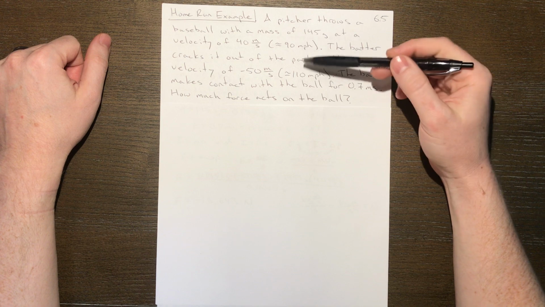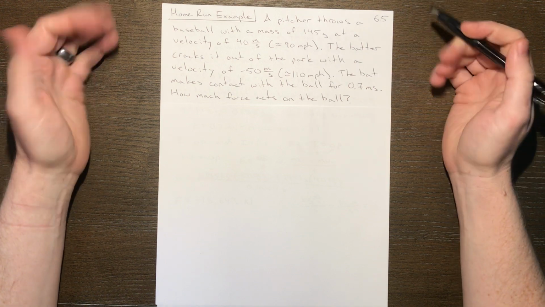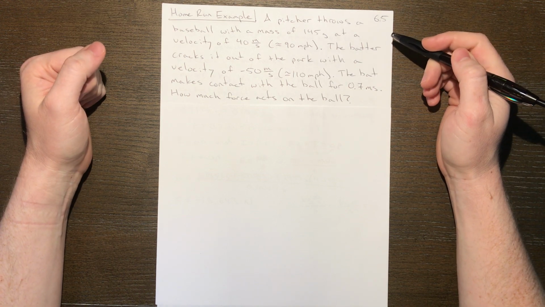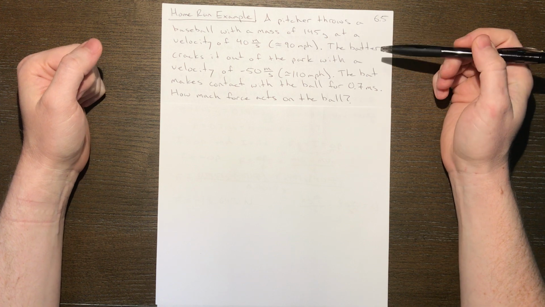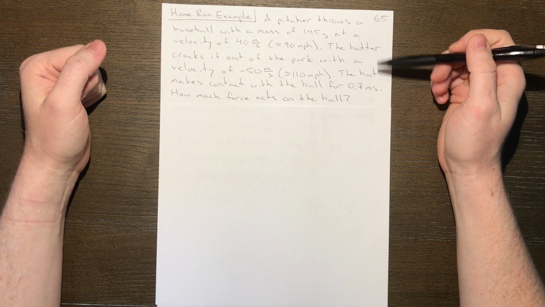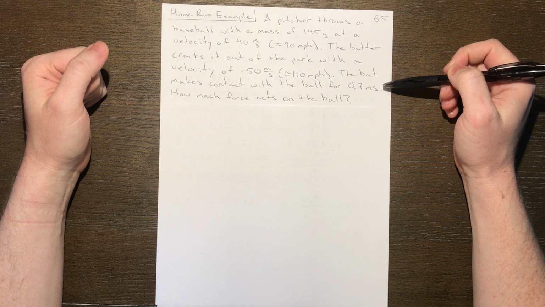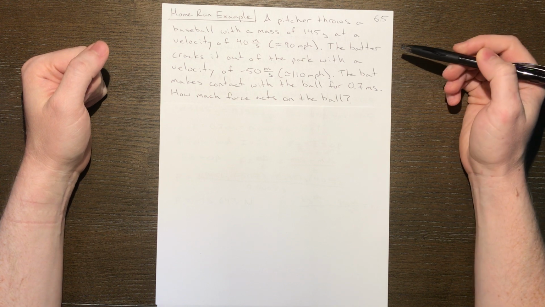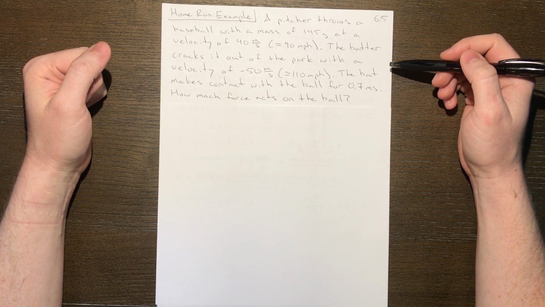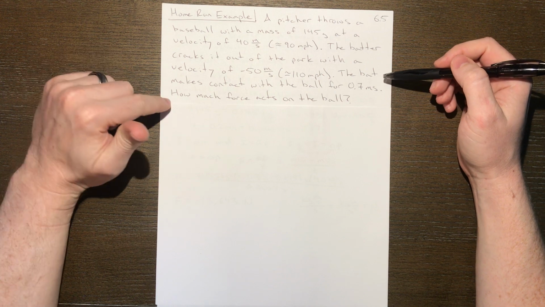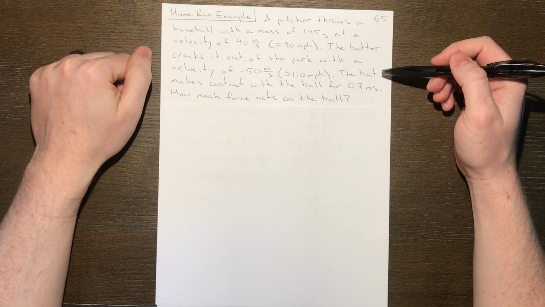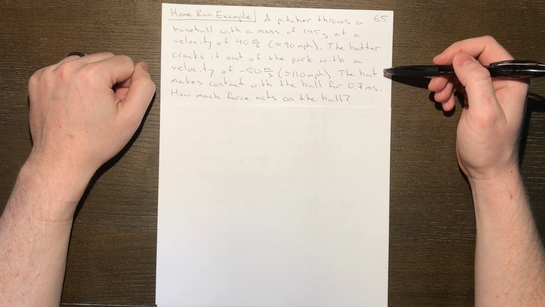And that would be about 110 miles per hour. Reasonable for a home run ball. The bat makes contact with the ball for only 0.7 milliseconds, less than a thousandth of a second. Now, during that time, how much force acts on the ball?